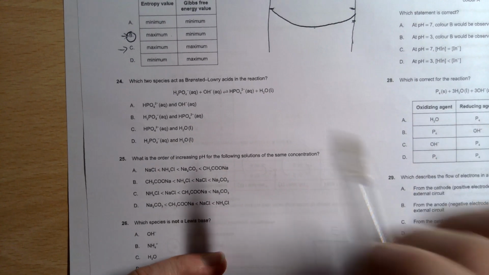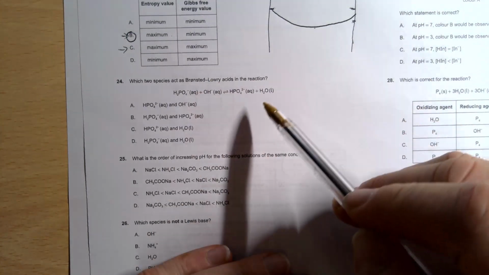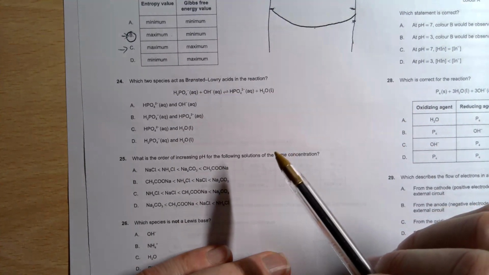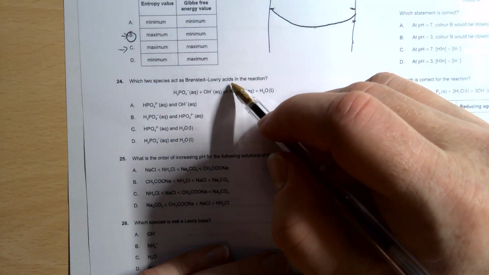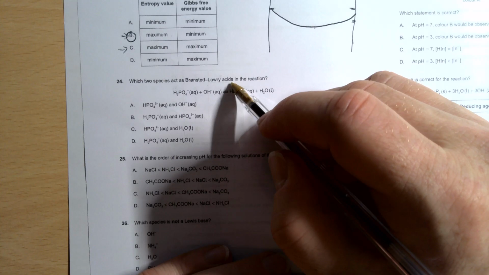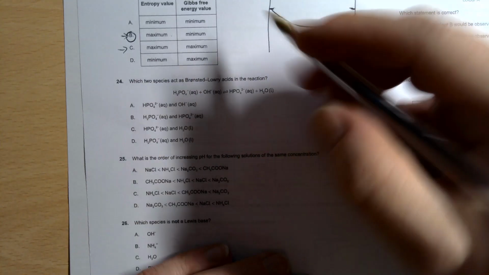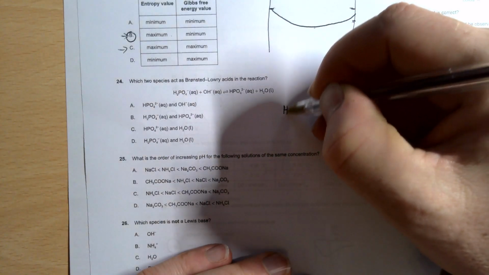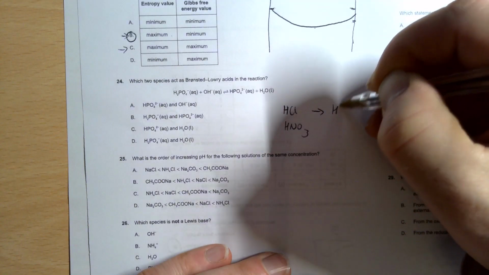Which 2 species act as Bronsted-Lowry acids? So it's 2 species, must be one reactant and 1 product. So something that's going to lose a proton. I saw someone write on their paper, an acid is something that accepts protons. I think you're getting muddled up with Lewis acids. Lewis acids accept lone pairs, but Bronsted-Lowry acids, as you know, let's just think of really simple ones like HCl or HNO3. You know they react by losing H+, right?